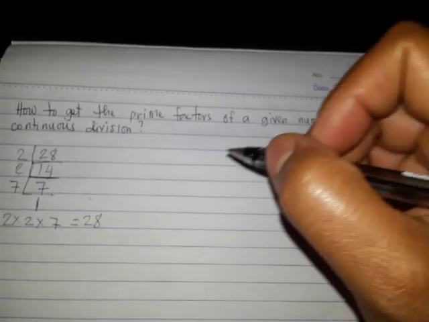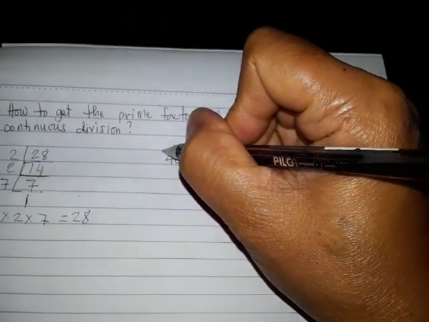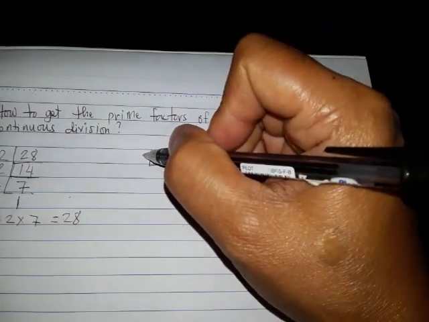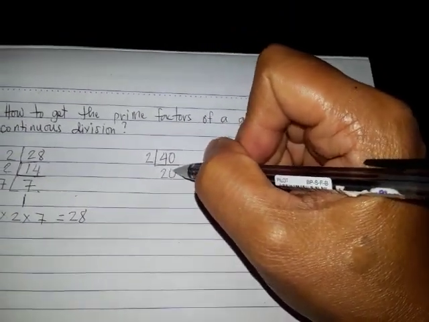Next example, we have 40. Okay, so 40 is divisible, of course, by the smallest prime number, which is 2. 40 divided by 2 is 20.